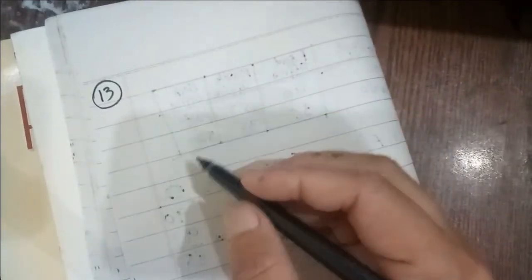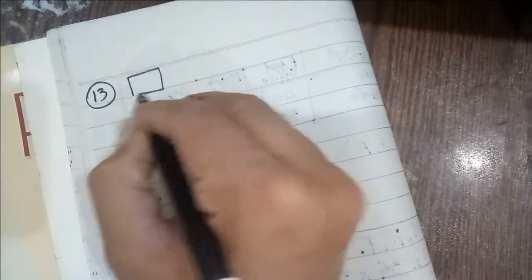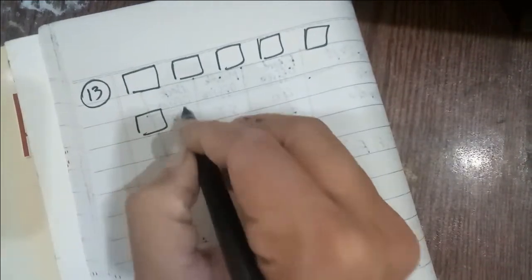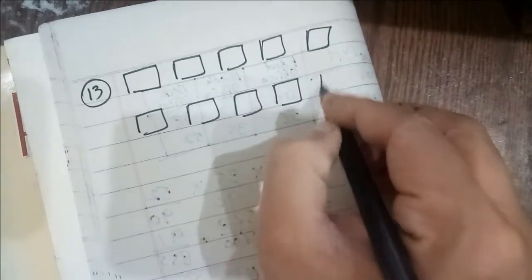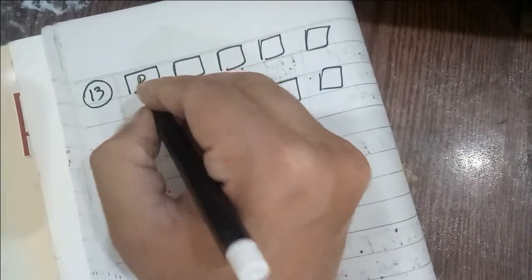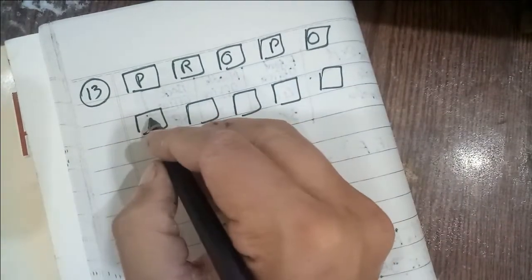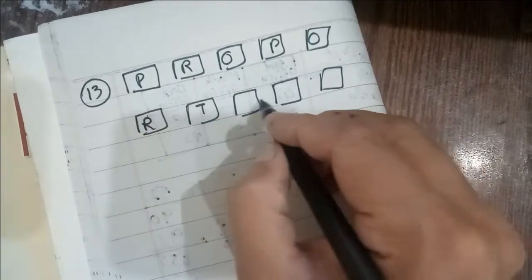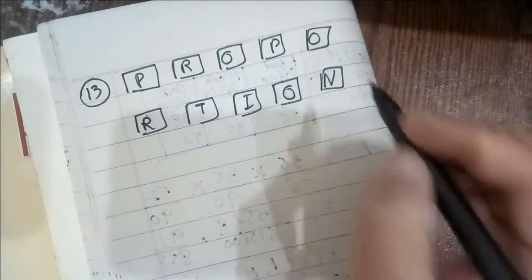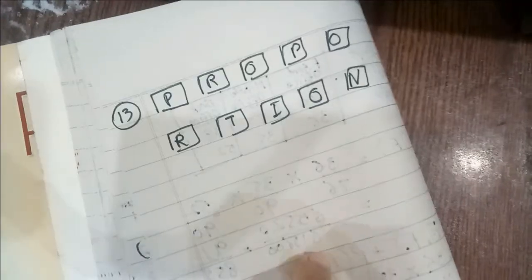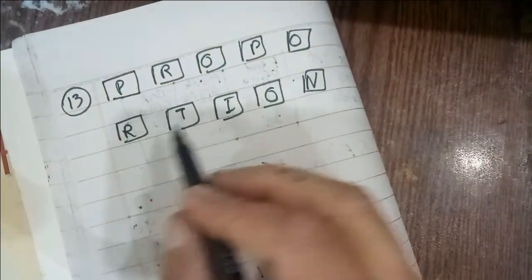Question number 13. 10 cards are marked with letters P, R, O, P, O, R, T, I, O, and N. So 10 cards: 1, 2, 3, 4, 5, 6, 7, 8, 9, and 10, written P, R, O, P, O, R, T, I, O, N. So these are the 10 cards.